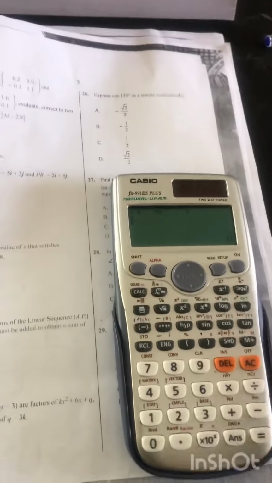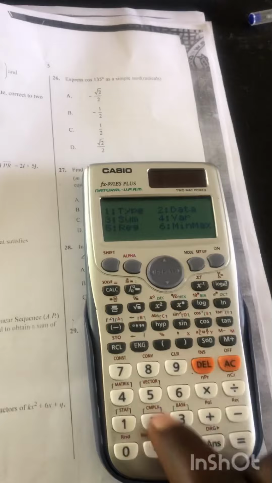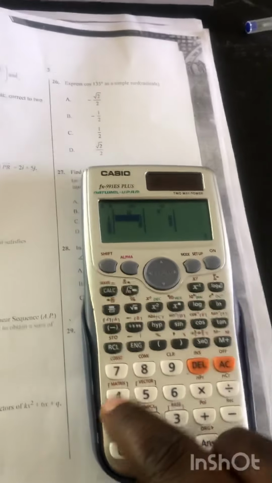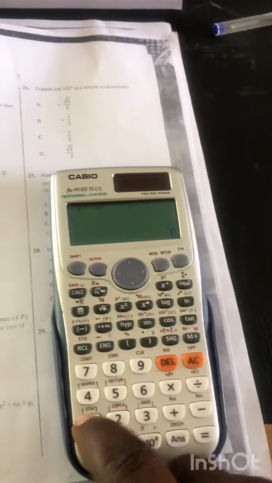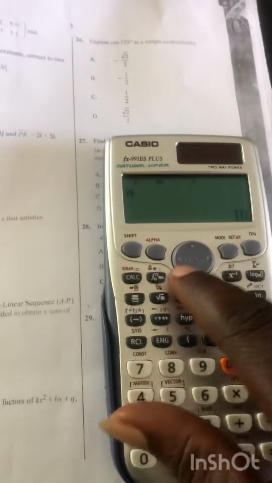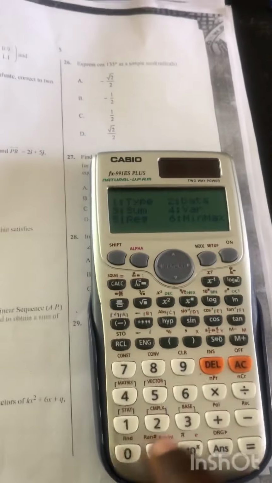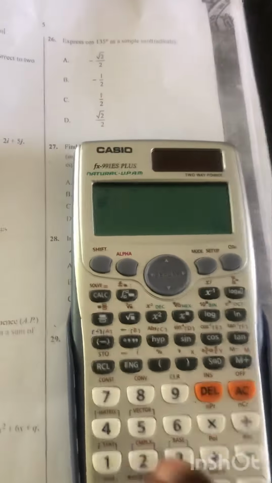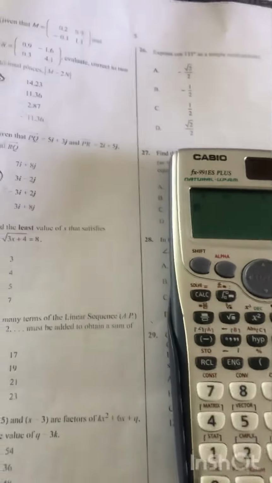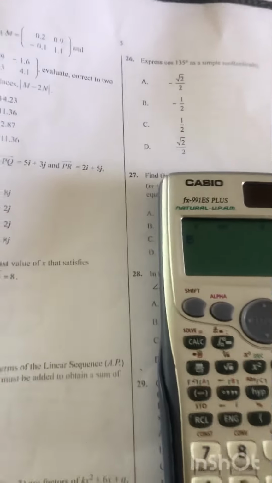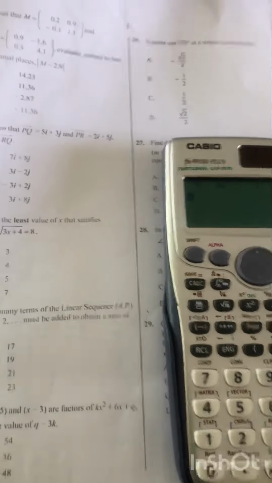So I clear it. I press shift, or equation or the nth term. Shift stat, regression. So I clear it. Shift stat, regression. I choose A. A is 10. So put that in mind. Shift stat again, regression. This time I choose B. And B is negative 4. So the equation of the nth term is 10 minus 4n, or the equation of the line is 10 minus 4x.